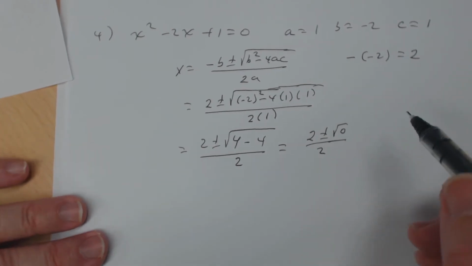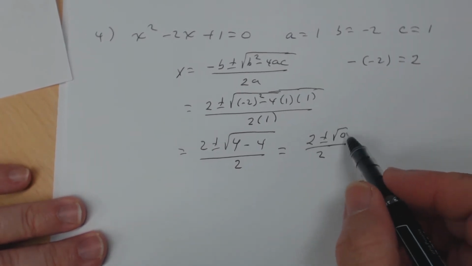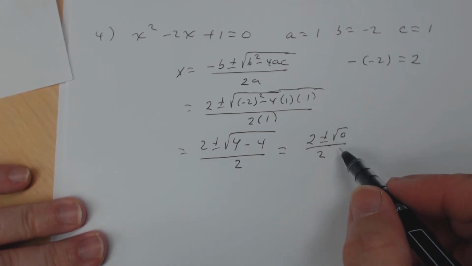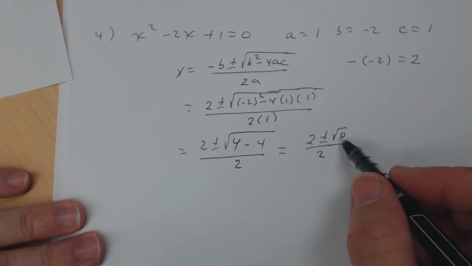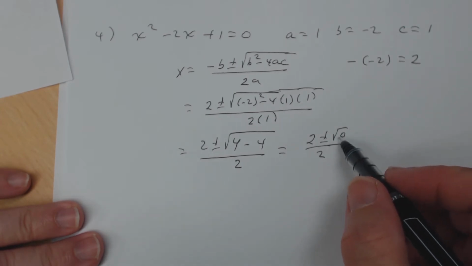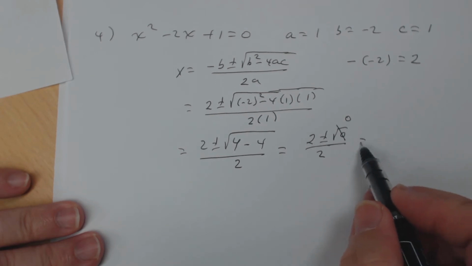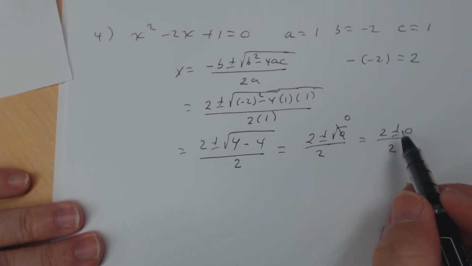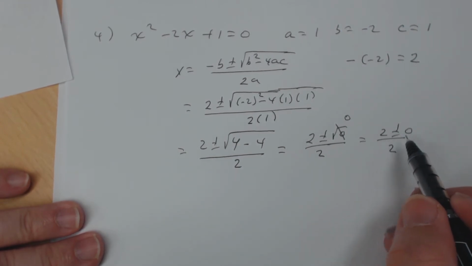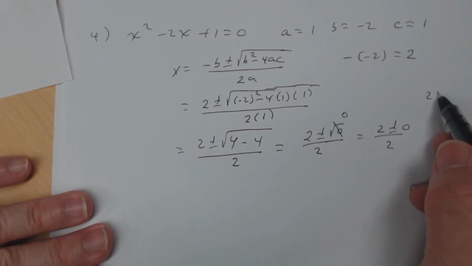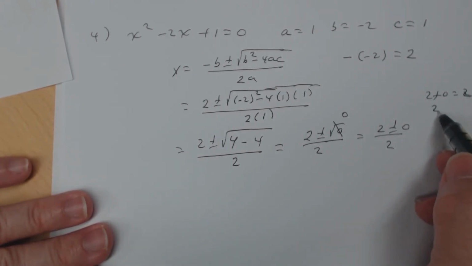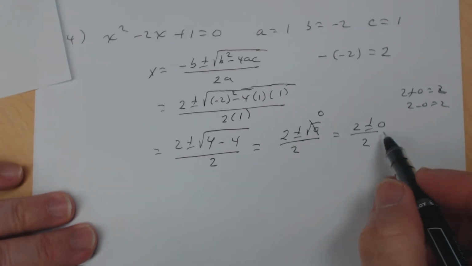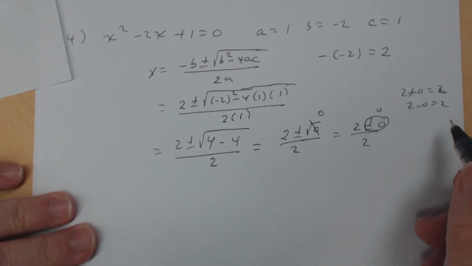Remember we talked a while ago that if the discriminant is positive, you're going to get 2 real solutions. Well, notice the discriminant is 0 this time. So since the discriminant is 0, when I take the square root of 0, that's just 0. And so I get 2 plus or minus 0 divided by 2. But remember, 2 plus 0 and 2 minus 0 are the same thing. 2 plus 0 is 2, and 2 minus 0 is also 2. So basically this part is just 0, and you get 2 over 2, which is 1.